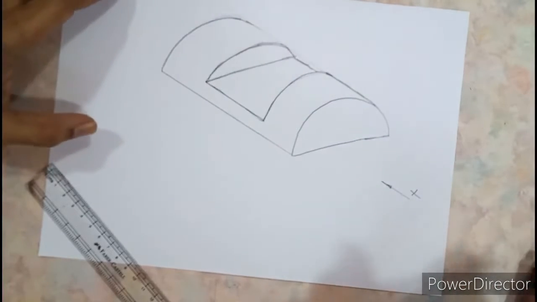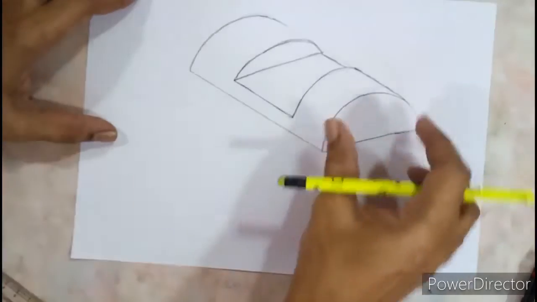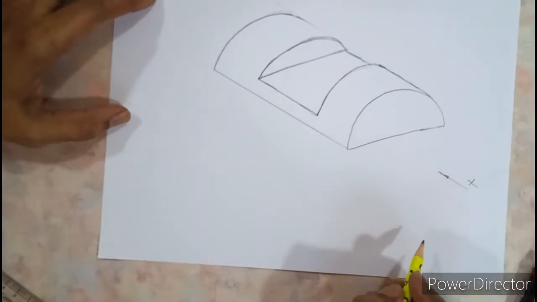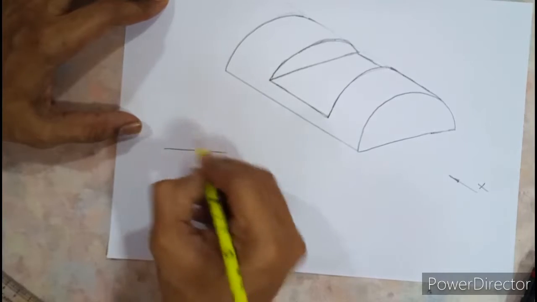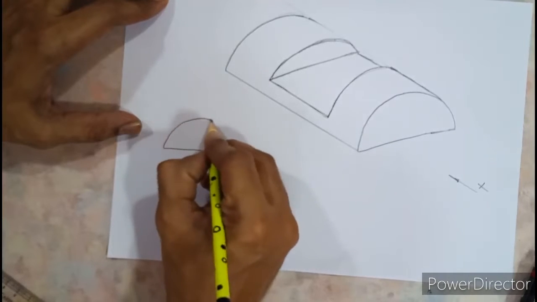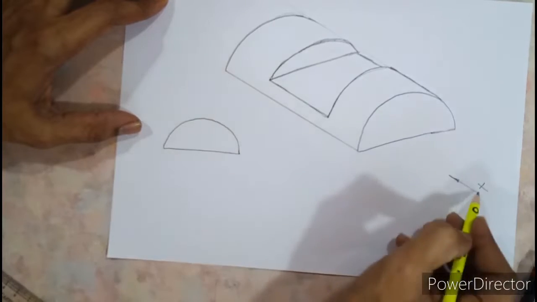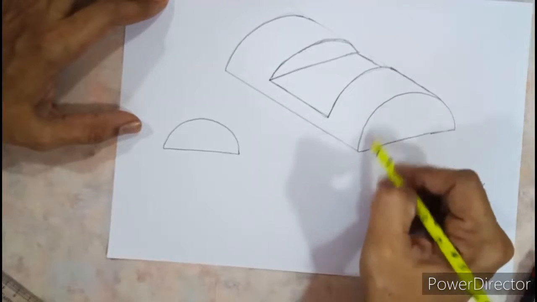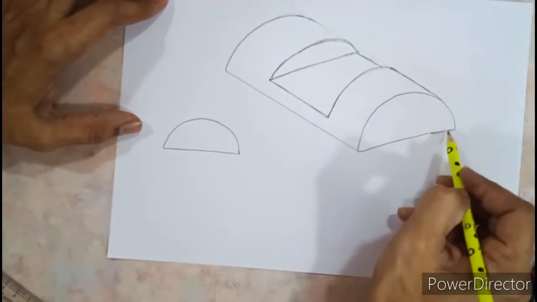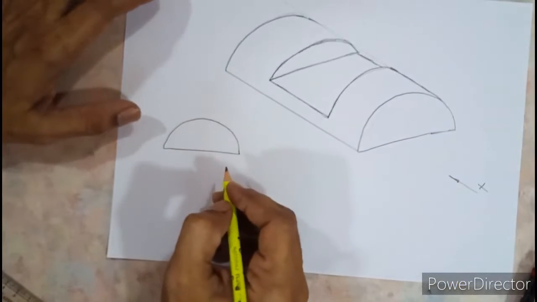Now if you try to draw the front view of this semi-cylinder, the front view is always drawn above, as we know. So one might end up drawing a semicircle like this. The semicircle is the front view of this object. So in the front surface you can see this surface as a semicircle. That is what I have drawn here.